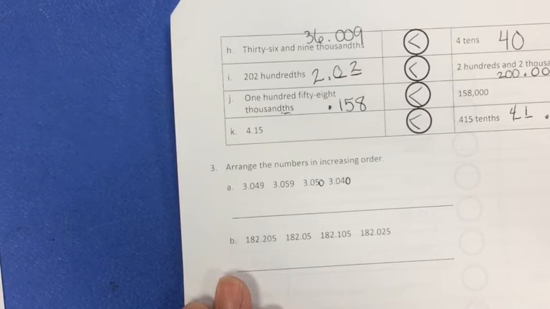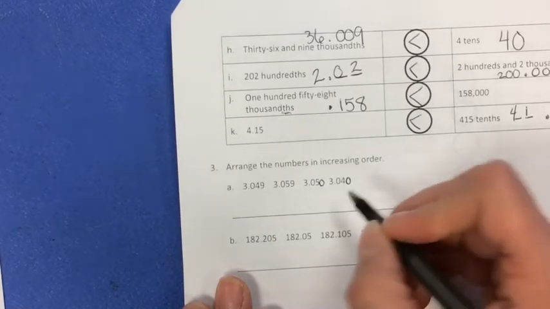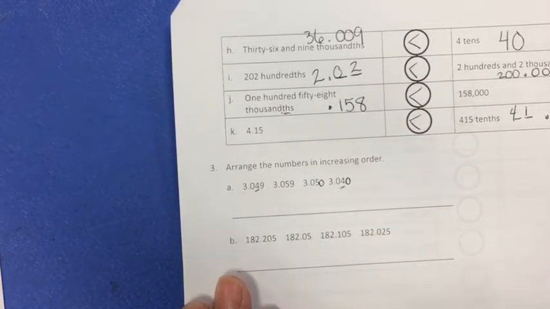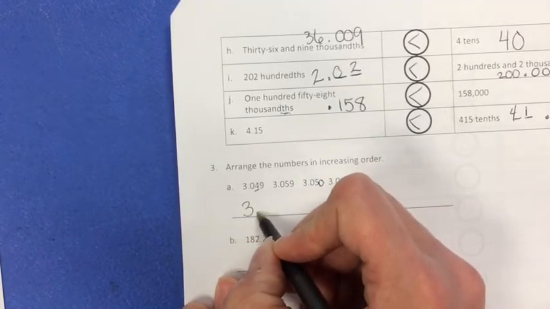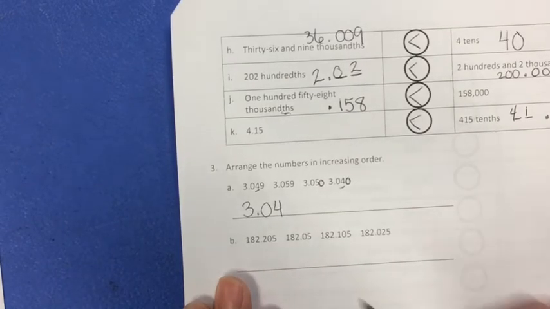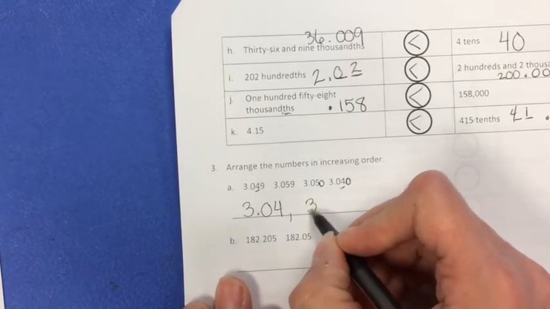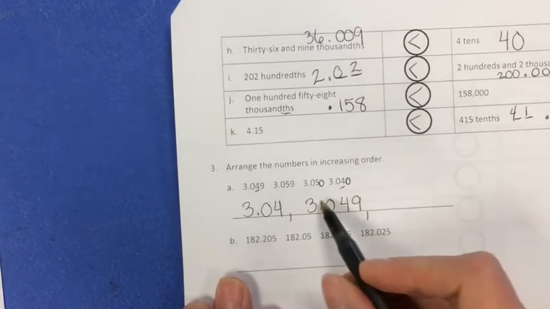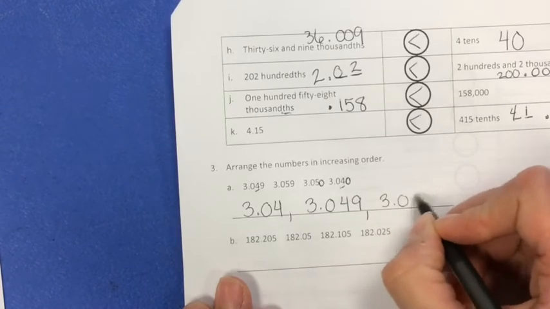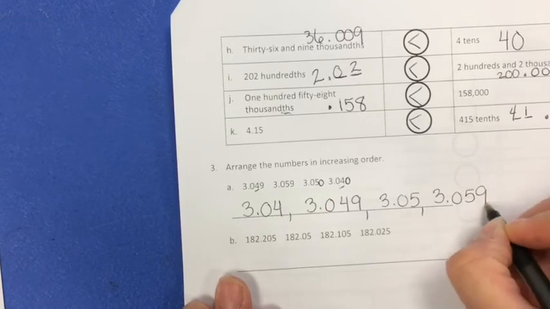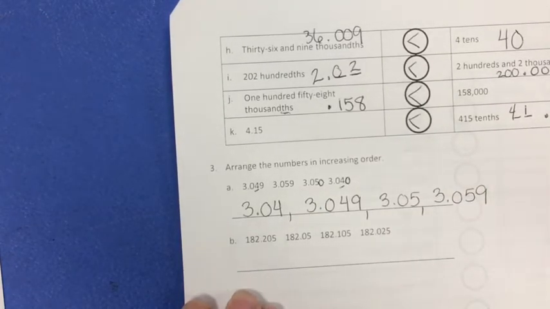Okay, so I know they all have a 3 in the ones place. They all have a 0 in the tenth place. Okay, I know I go to my hundredths. The 4s are going to be smaller. So the smallest is going to be 3.04. If you wrote the 0 at the end, that's fine. My next one would be 3.049. Then I'd have 3.05. And then finally 3.059. Okay, increasing order.